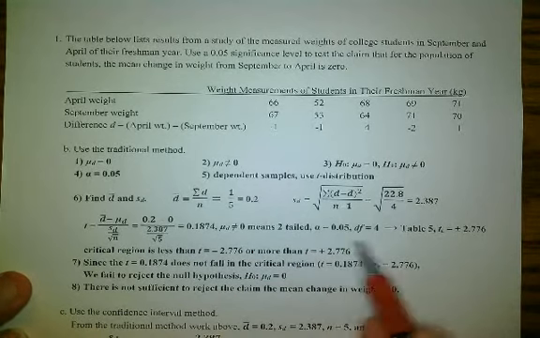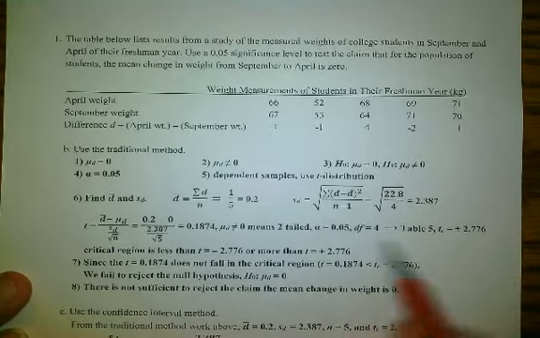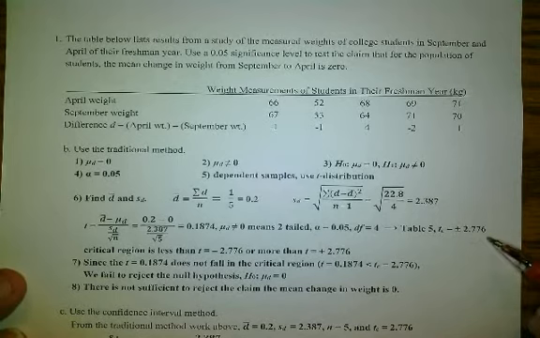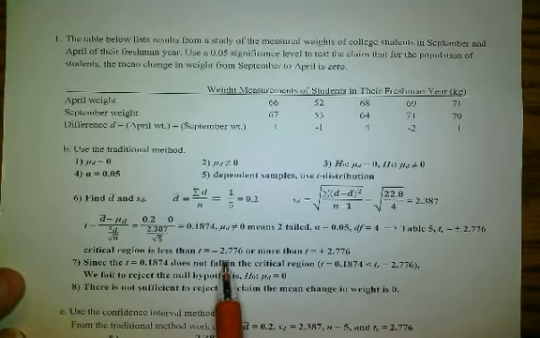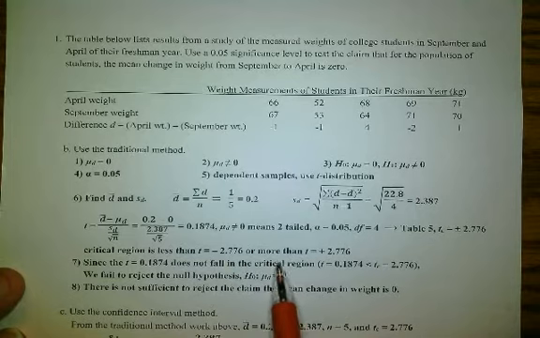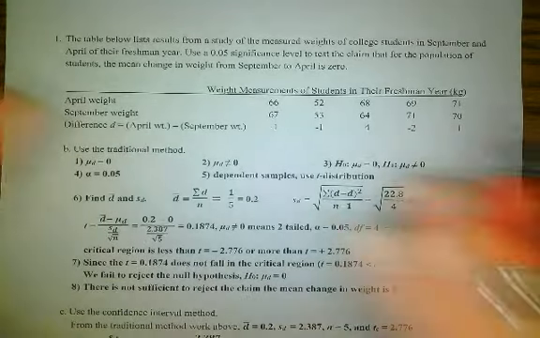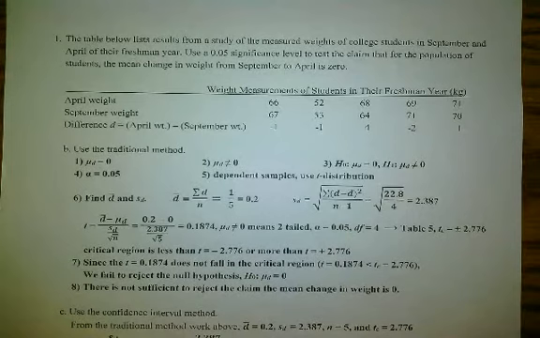So we are looking at alpha 0.05, degrees of freedom 4, two-tailed, table 5, and we get a critical t-score of plus or minus 2.776. So the critical region is less than t equals negative 2.776 or more than t equals plus 2.776. So it has to be outside of those values.